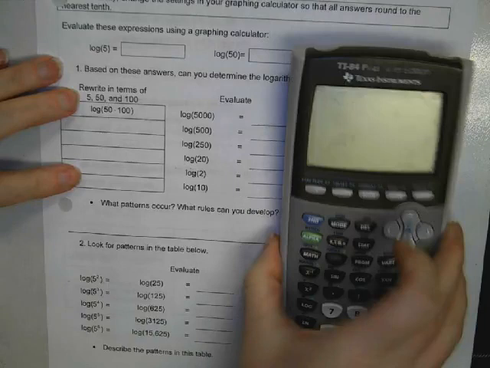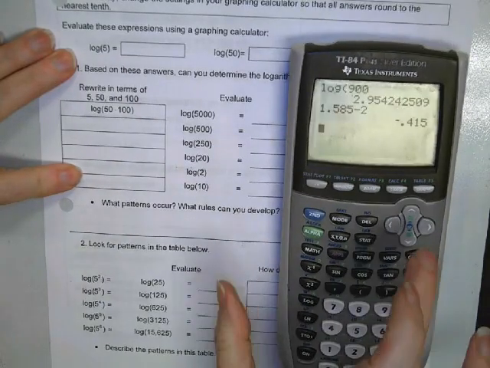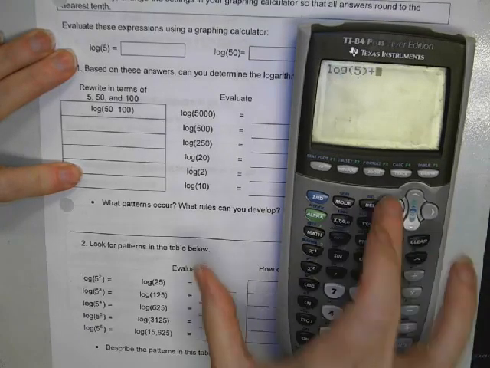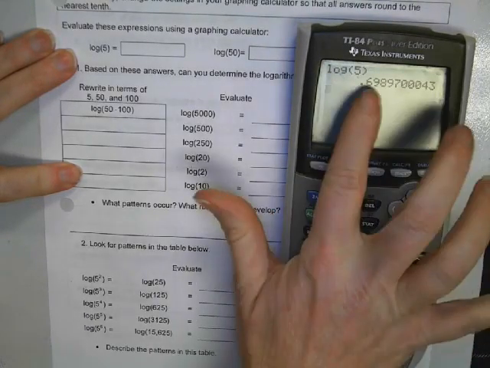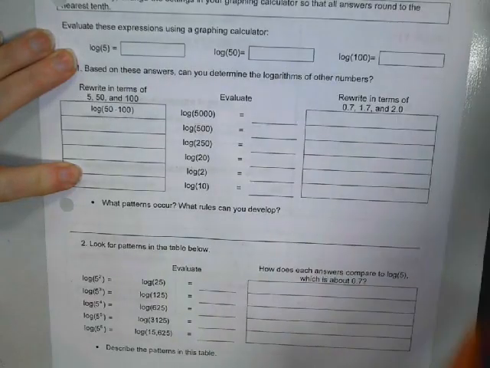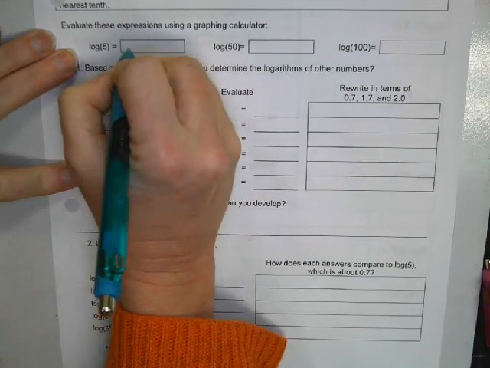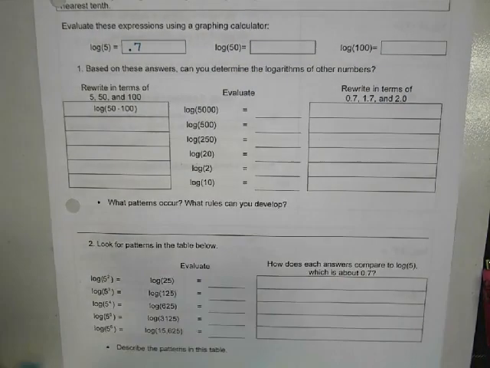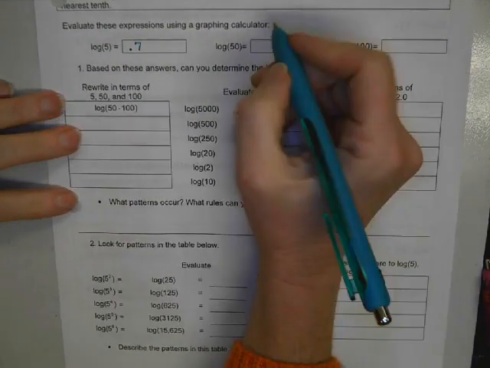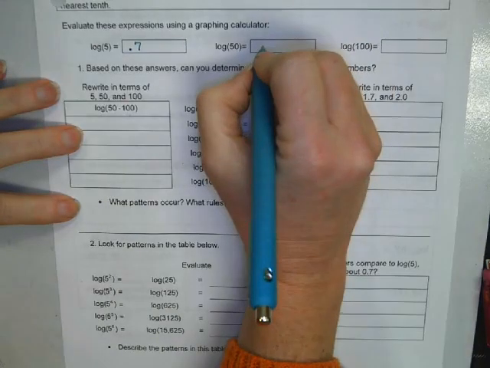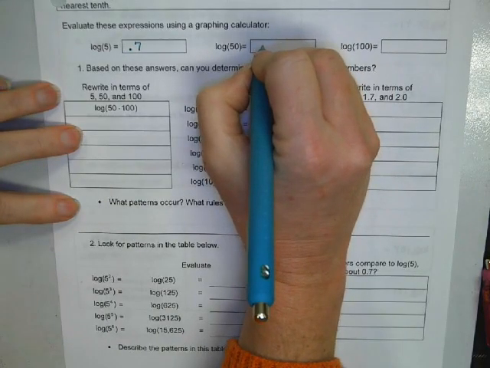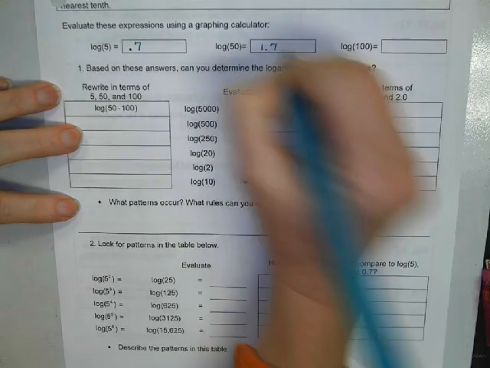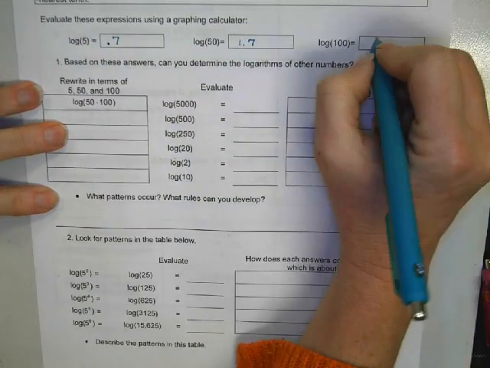So I'm just plugging this in my calculator. So log 5. Log 5. Log 50. 0.69. And I'm rounding to the nearest 10. So 0.7. Yep. Log 50. 7. We'll just use 7. 1.7. Log 100.